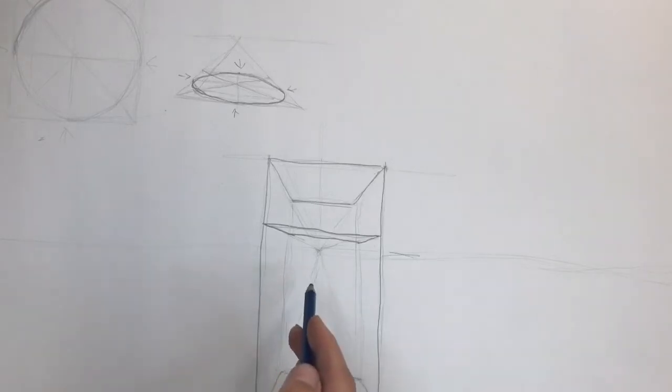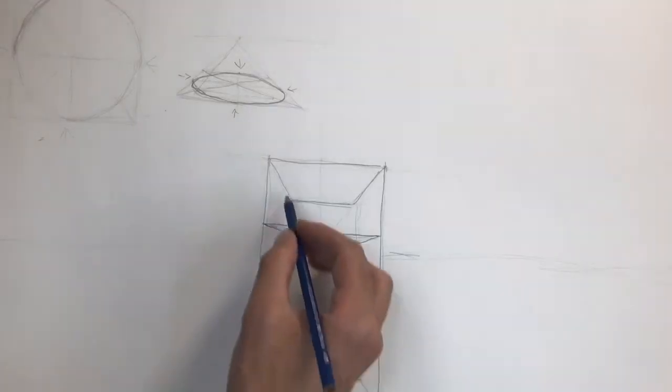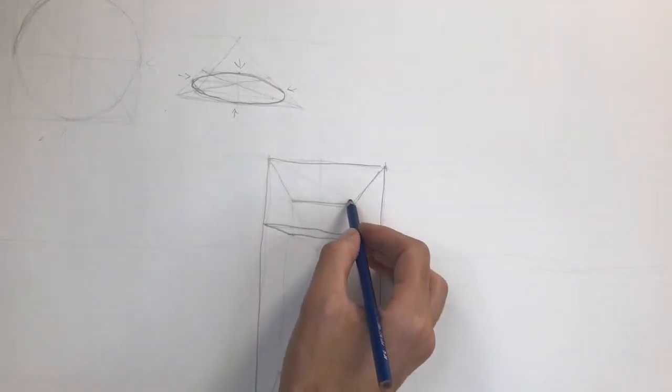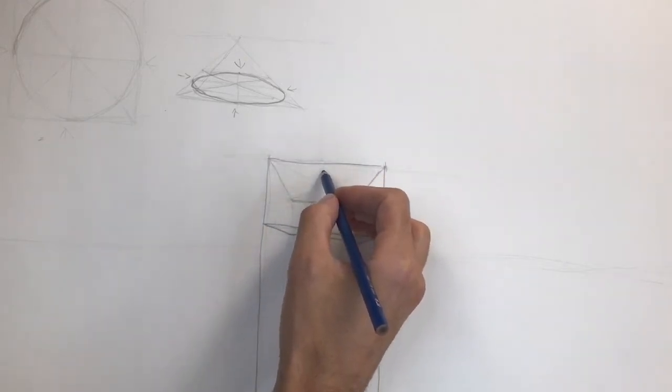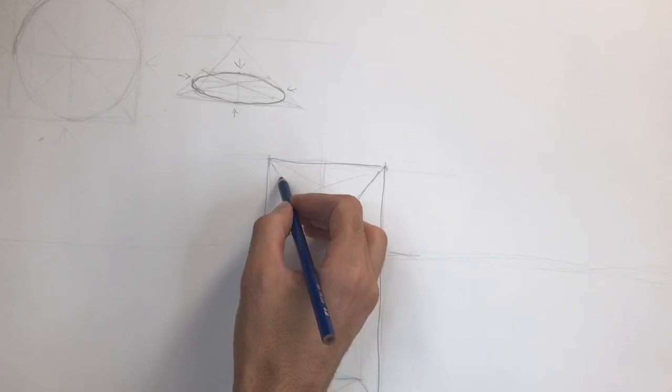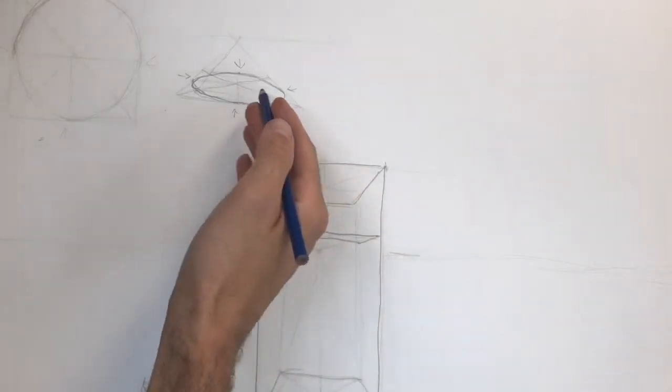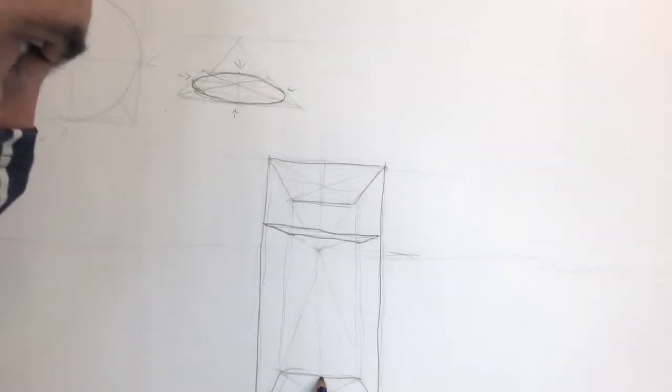So, depending on the cylinder, right? So we just make the circle the same way.